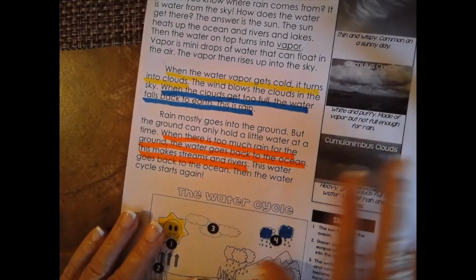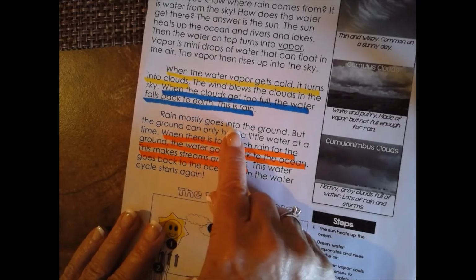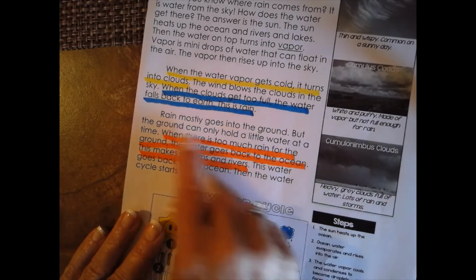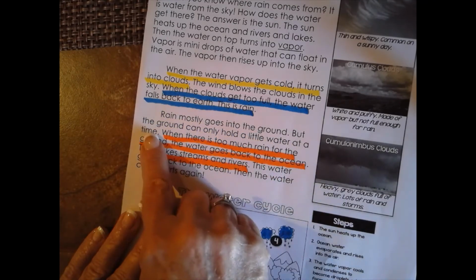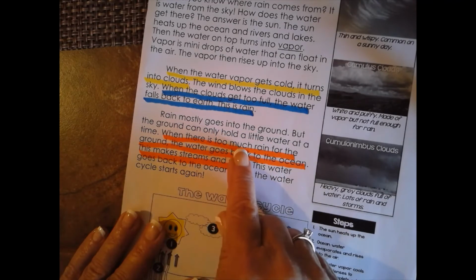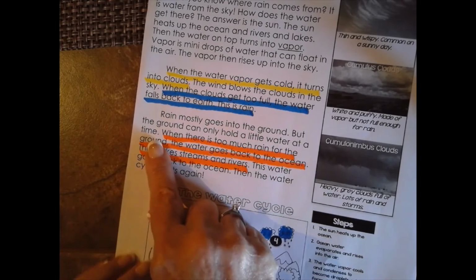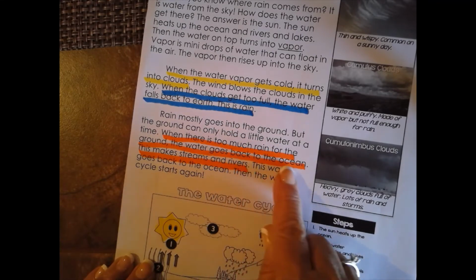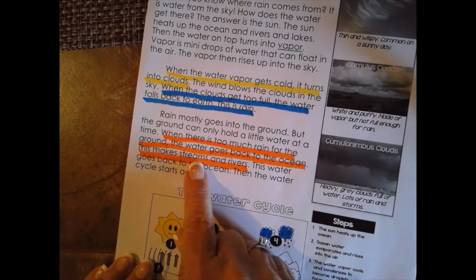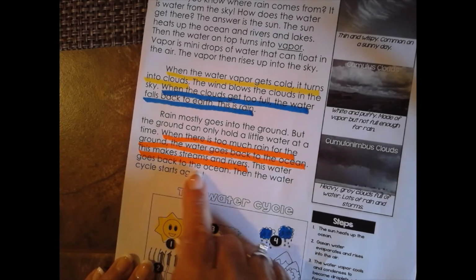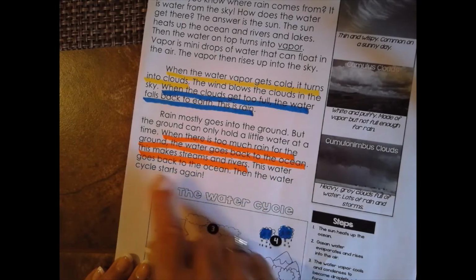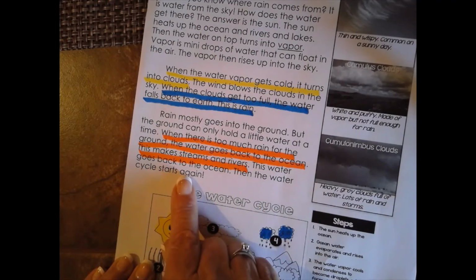Rain mostly goes into the ground, but the ground can only hold a little water at a time. When there is too much rain for the ground, the water goes back to the ocean. This makes streams and rivers. This water goes back to the ocean. Then the water cycle starts again.